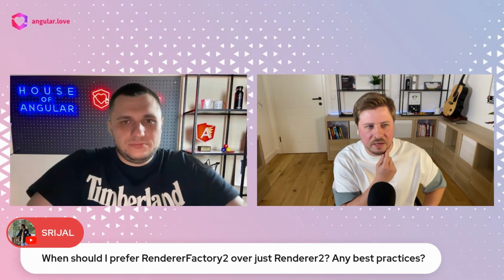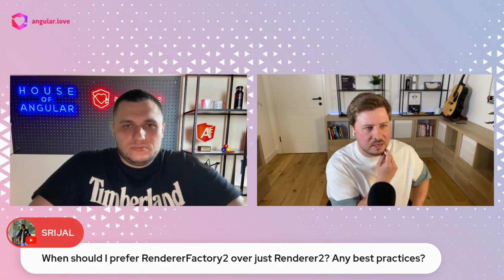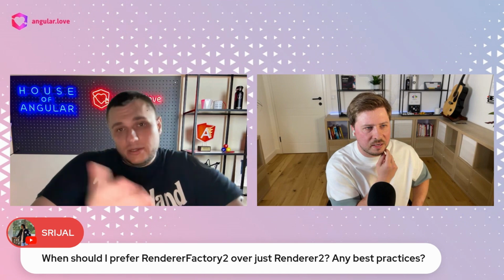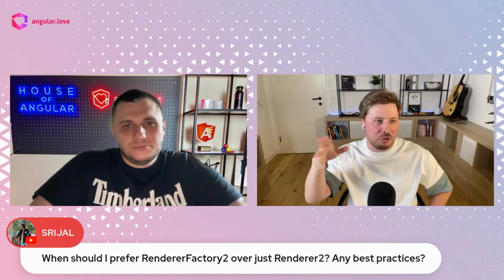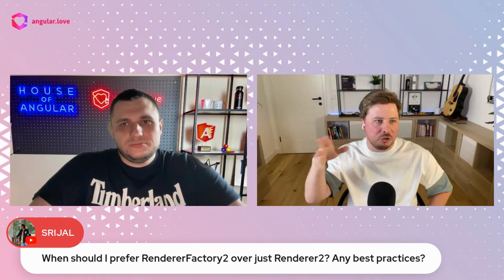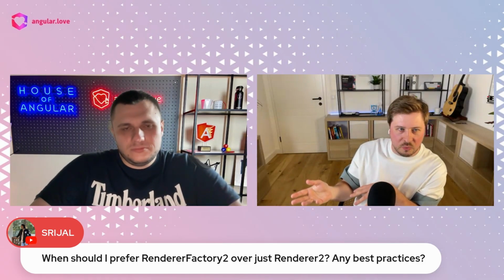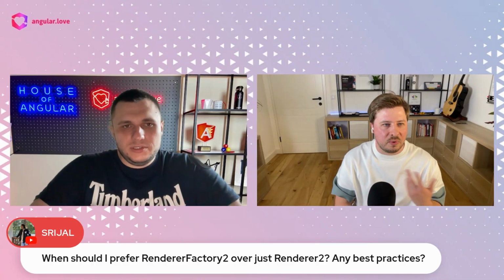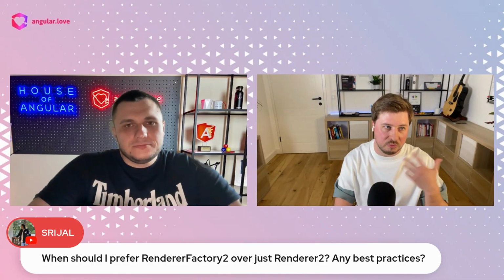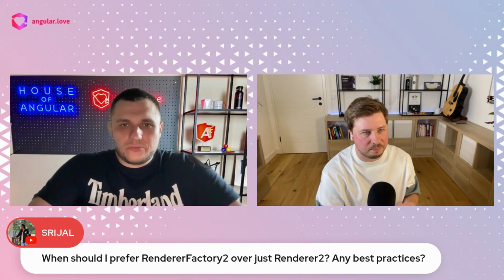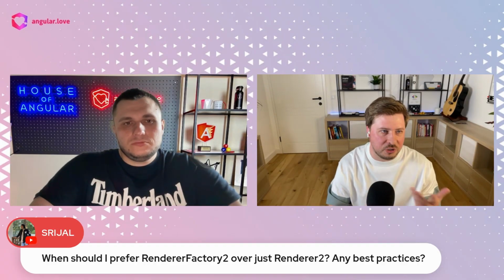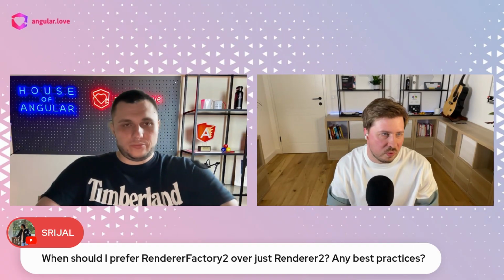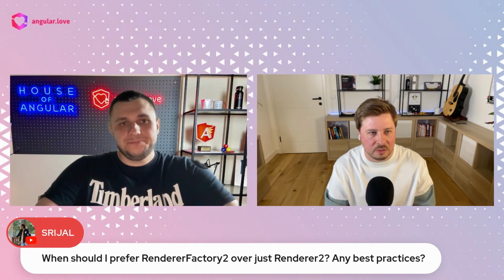I think you can think of it like this: you use a factory resolution when you perform some logic, and depending on this logic you say that okay, this renderer will be used or that renderer will be used. And RendererFactory2 is the way you provide the renderer you want. So in short, it's the way to provide your own custom renderer.